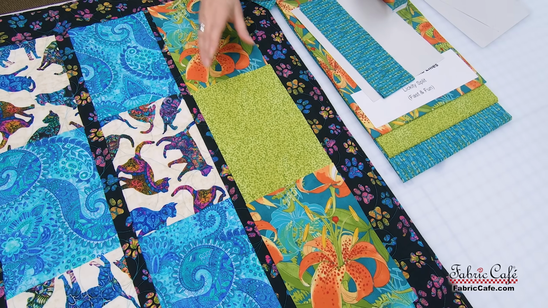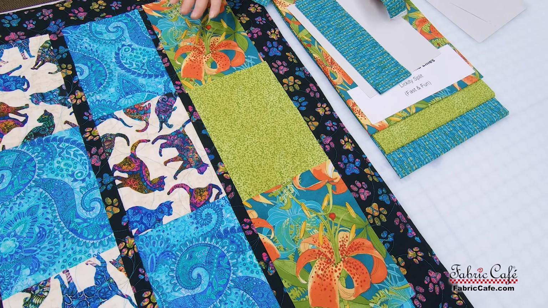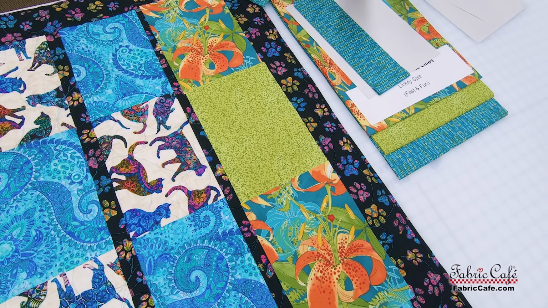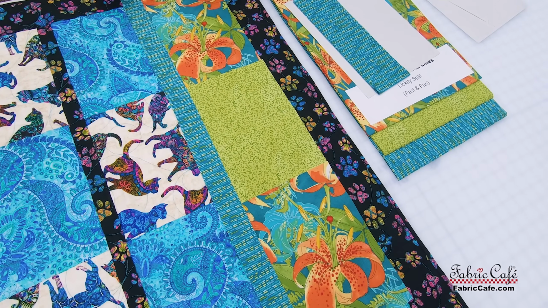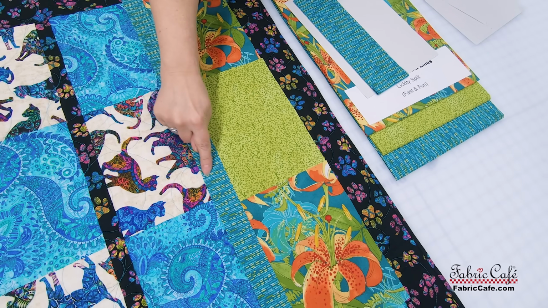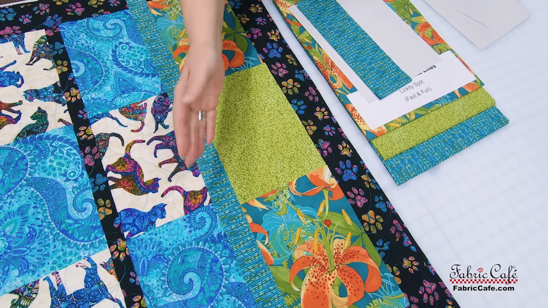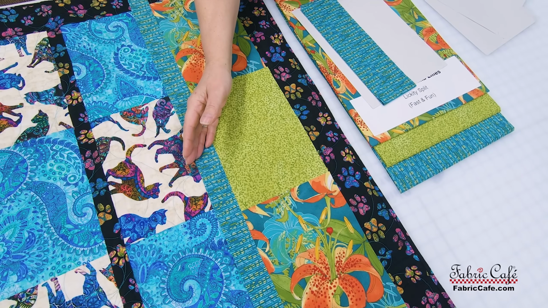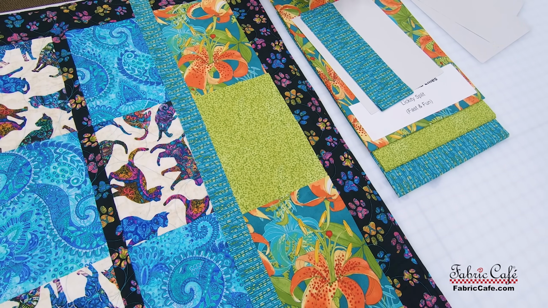Now, once this whole column of squares are put together, we're then going to put these vertical rows in between with a sashing strip. This sashing strip is a directional fabric, and you can see how perfectly when you turn it this way and you cut it off of your 1-yard piece, it is perfectly placed, the stripe, so it really gives a lot of interest.